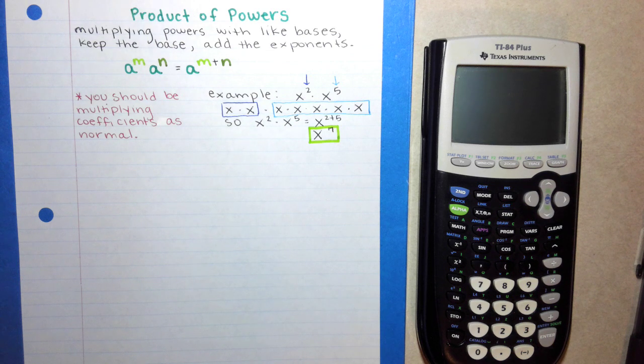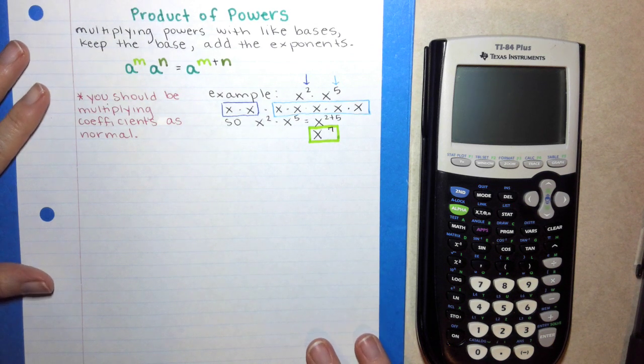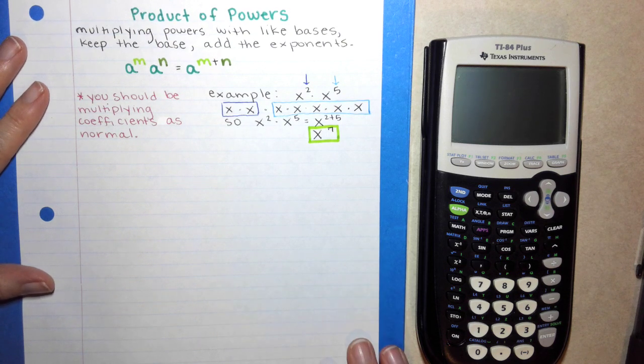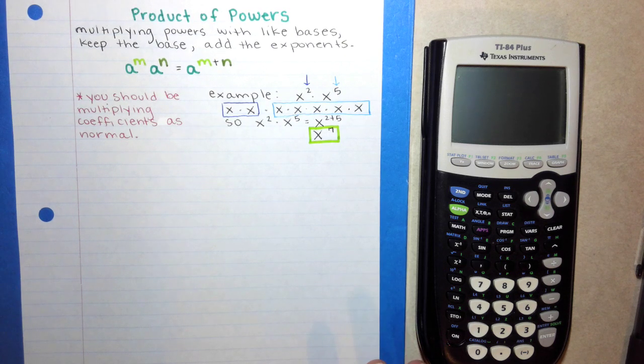Hey y'all, today we are going to be talking about product of powers. This is one of the exponent rules that we actually covered when we started our unit over polynomials, when we learned how to multiply binomials and monomials, and we were talking about multiplying variables with exponents.